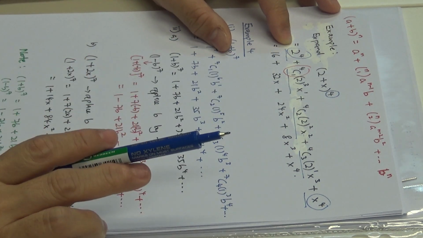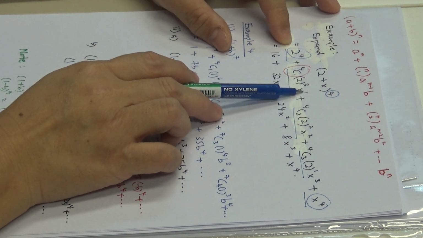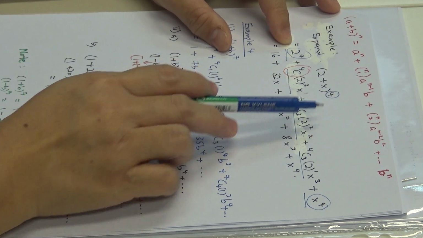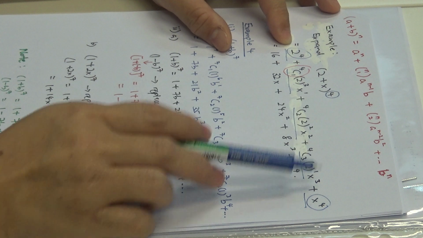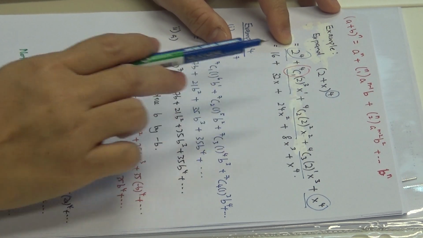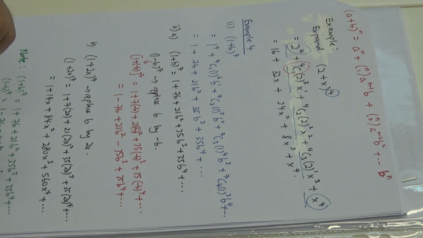It's always true. Alright, and one more thing is that when the two powers add together, 3 plus 1, it must be 4. 2 plus 2, it must be 4. 1 plus 3, it must be 4. 4 is of course 4. Okay, so this is how we check the intermediate steps so that we will not make mistakes.